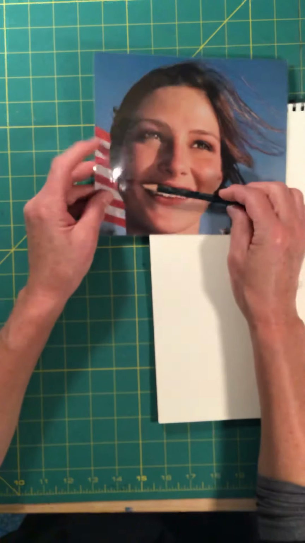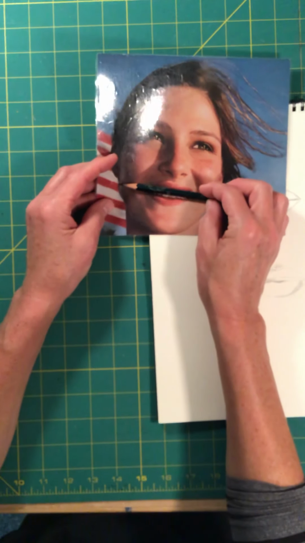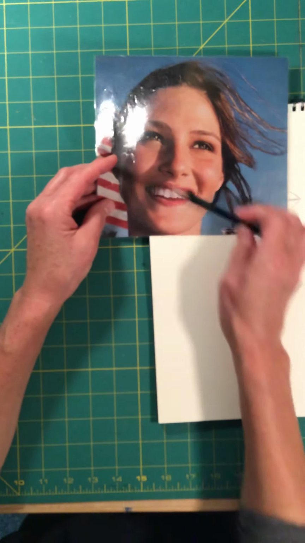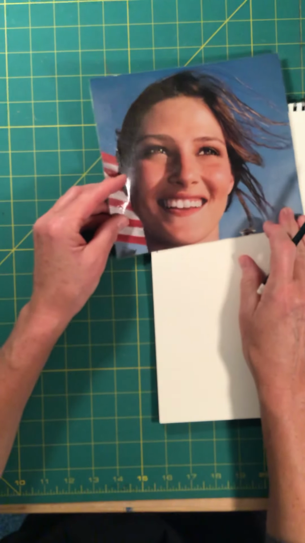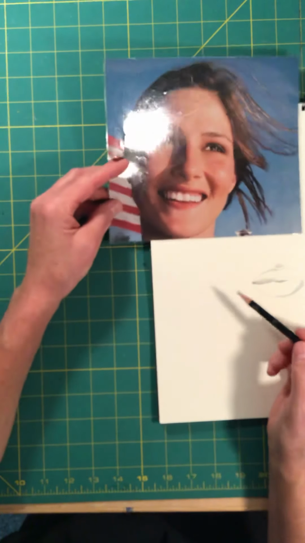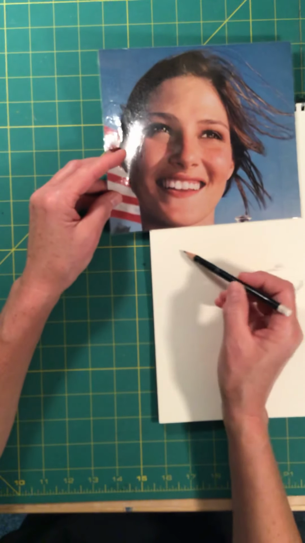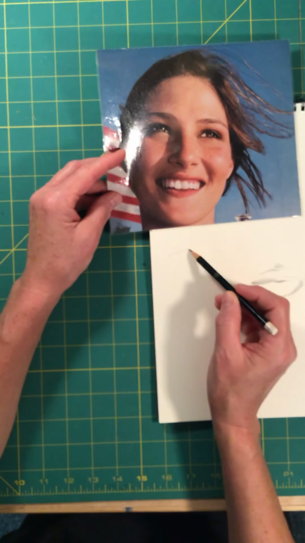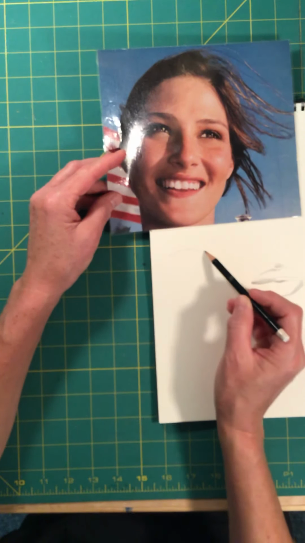In this case, the model's head is turned just slightly, so there's a little bit of an angle to the mouth. You want to make sure you get that. Otherwise, you need to turn the picture so that you're working with it straight across. But I'm going to go ahead and let that mouth be angled and tilted. So I also want you to be working in a large enough scale.